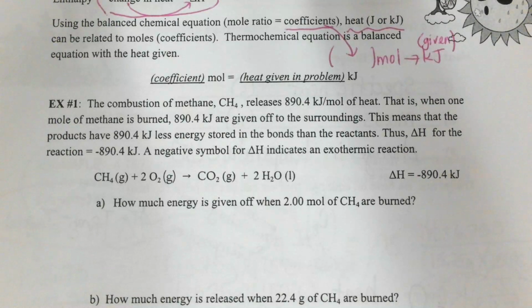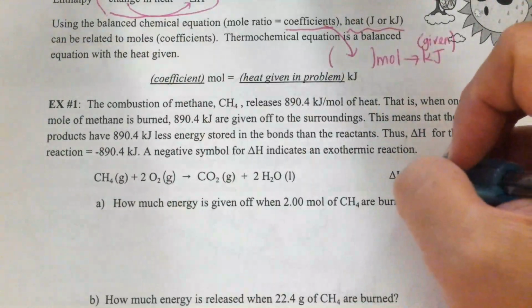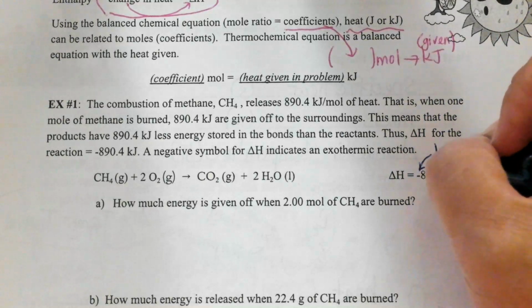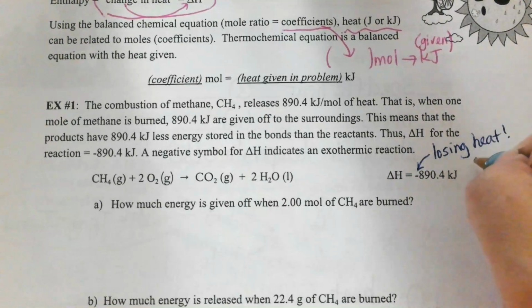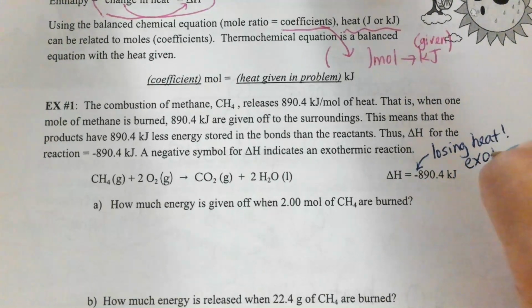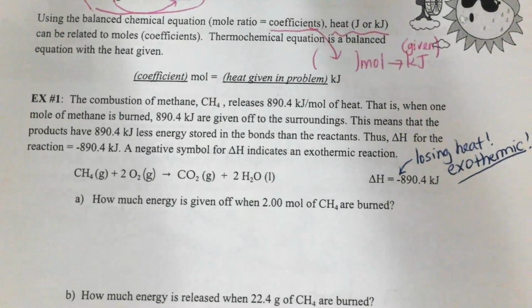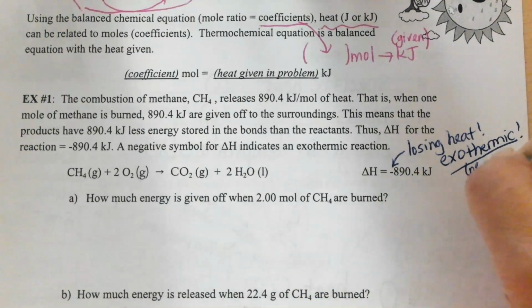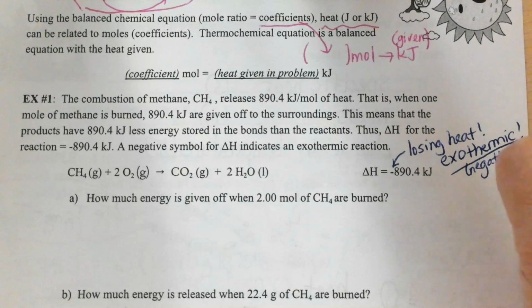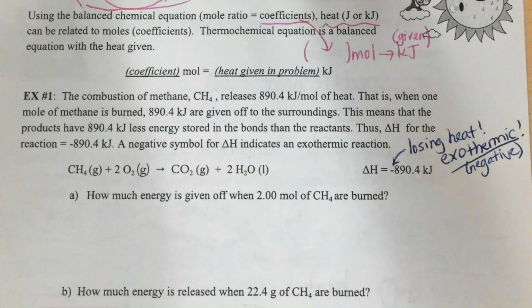Now what that means is, negative is telling me right away, and it's so nice that they do this, that I'm losing heat. So overall this will give off heat, and that is exo, or exiting the therm. The heat is leaving the system, so that's going to be exothermic, and I know that immediately just by the sign. If it's negative, it's exothermic. If it's positive, it is endothermic, and I'm going to be getting heat and taking it in and absorbing it. All right. So how do we use this?